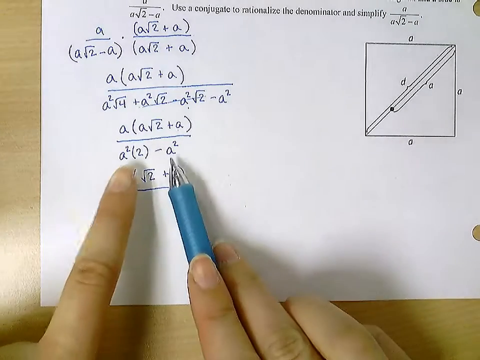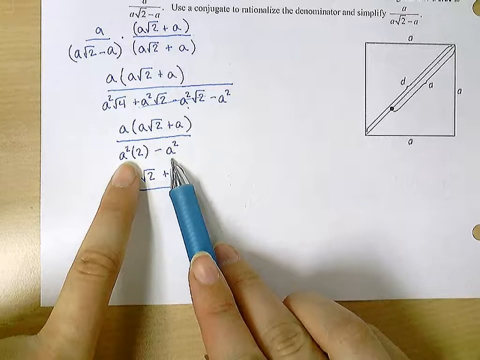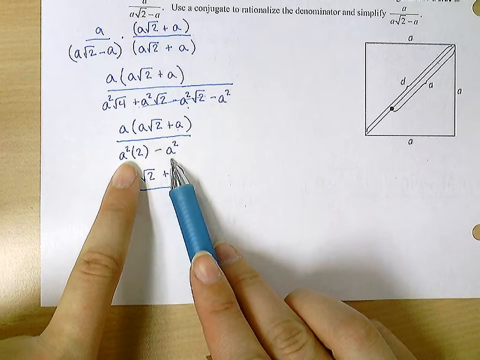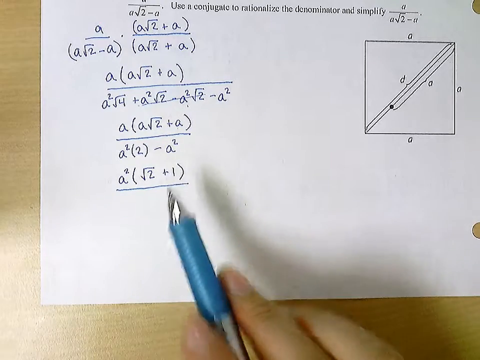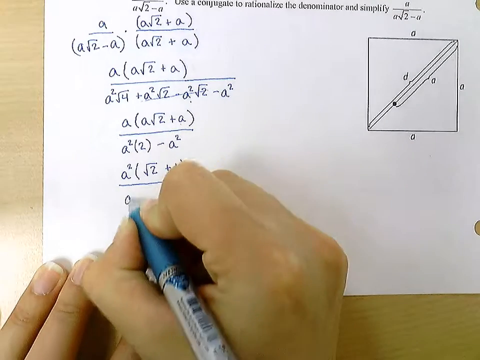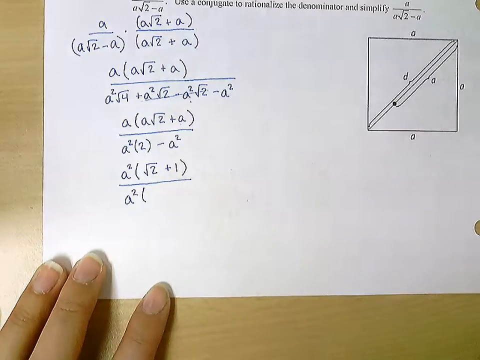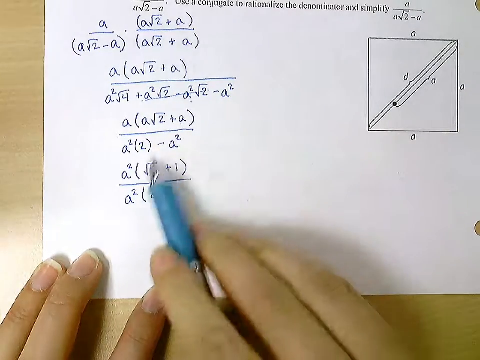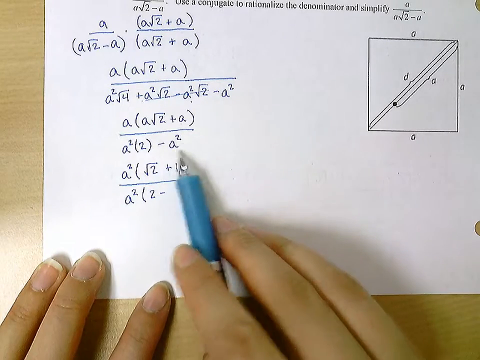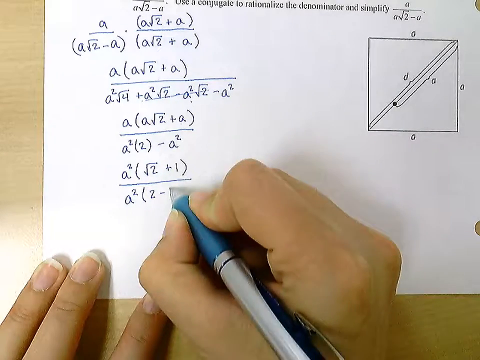What about in this denominator? What do these two terms have in common? They both have an a squared, so factor out that a squared. Then here I have a 2 minus, I have a 1 left because I factored out that a squared.